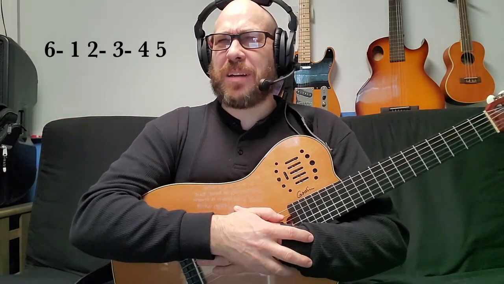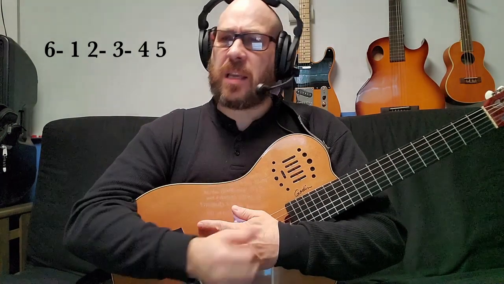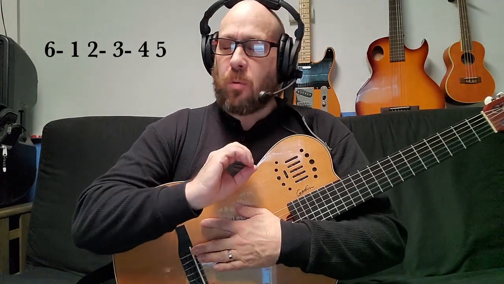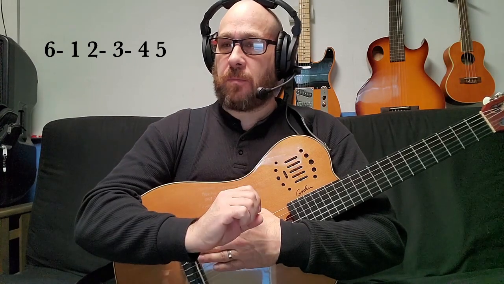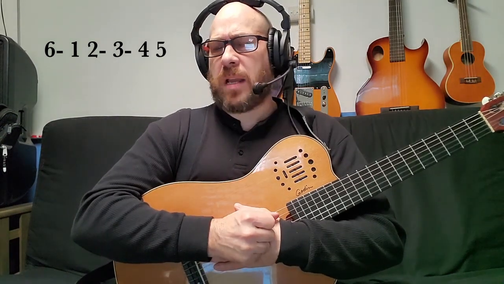And it seems weird at first that you start on the 6 and not the 1, but once you get used to it, there will be no confusion about which chords you're supposed to be playing, and you'll be able to write these lead sheets out without using tons of sharps and flats.